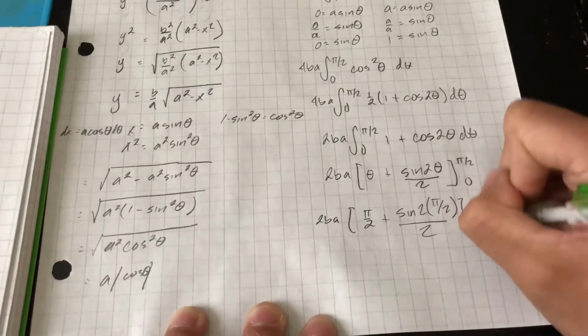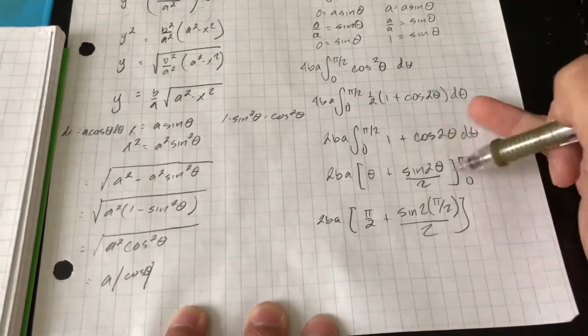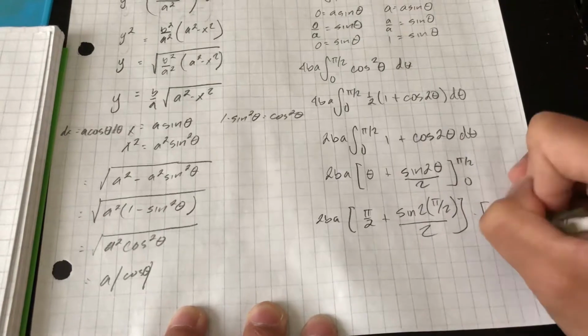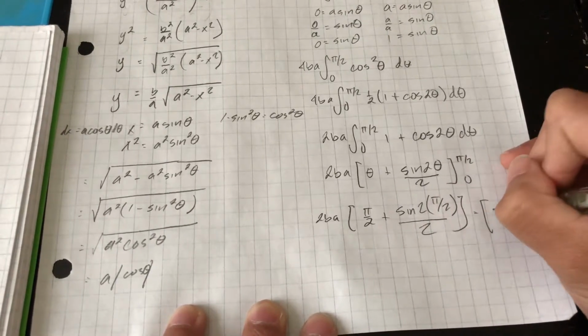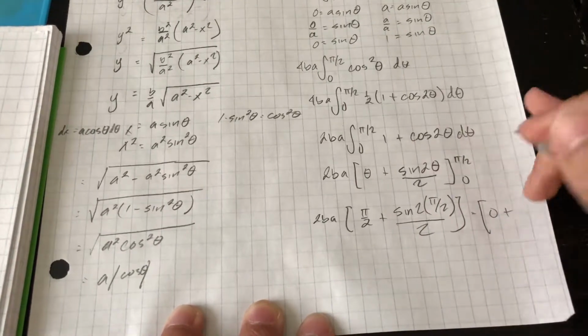If I substitute the zeros on this one, it's going to be 0 plus sine of 0, which is 0.